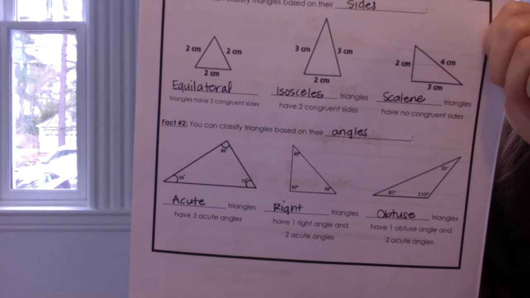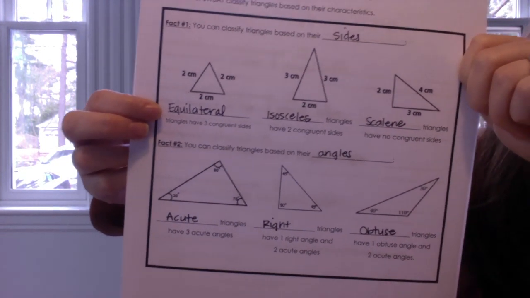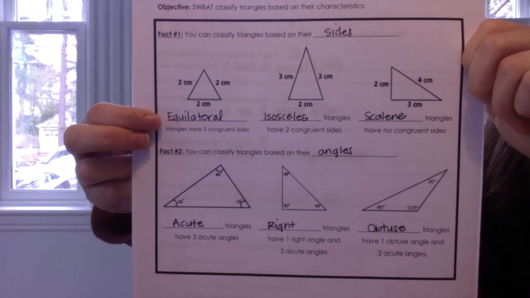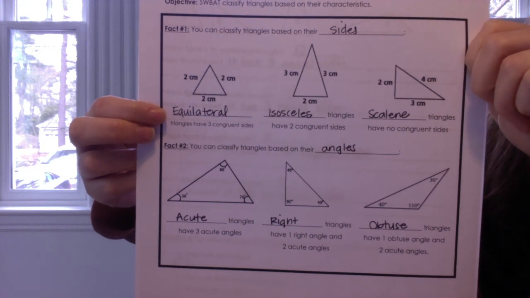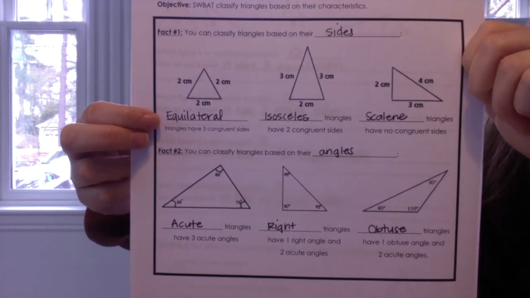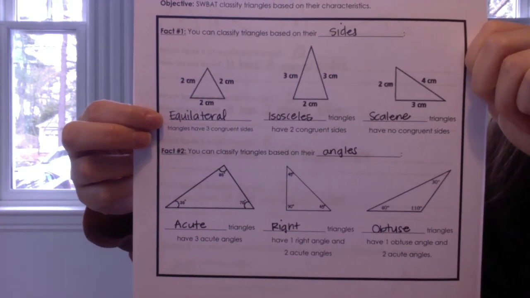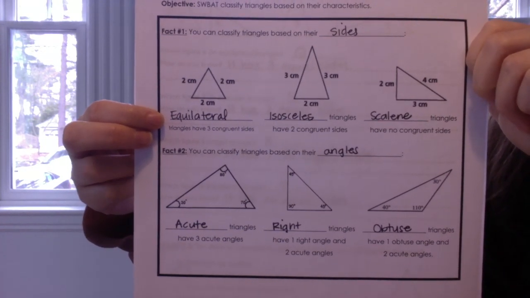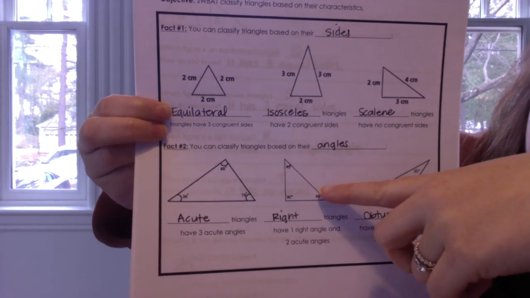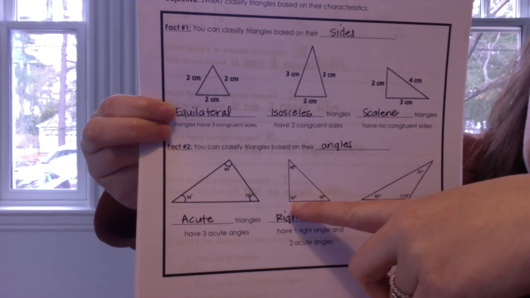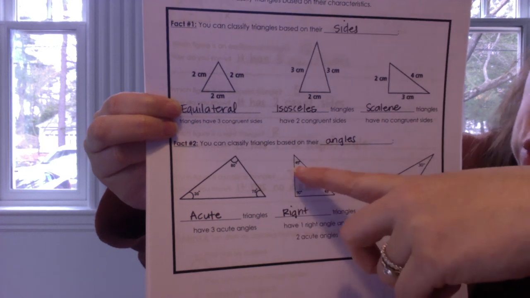The second triangle, the one in the middle down here, is a right triangle. That's because one of the angles is equal to 90 degrees. Since the total sum of all the angles has to be 180, if you already have one right angle, there's no way that the other two angles can be obtuse. Both of the remaining two angles have to be acute if you have one right angle. So a right triangle has one right angle and two acute angles.